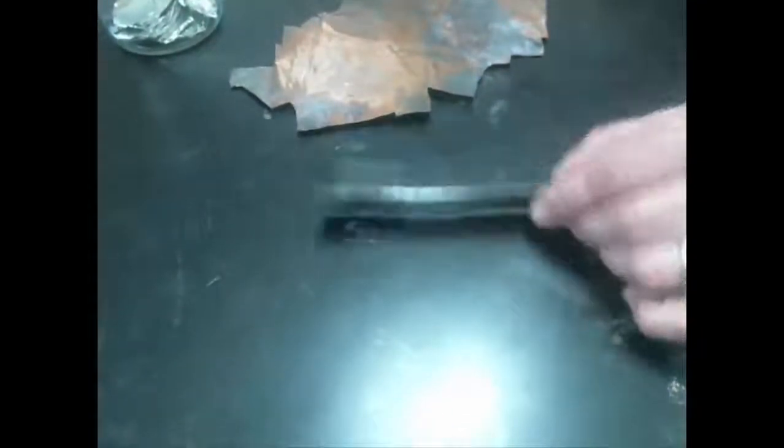and you see it flattens out into a much thinner shape than it was. That's malleability. Now I can do the same thing to the copper or to the tin. It's just going to take more force.